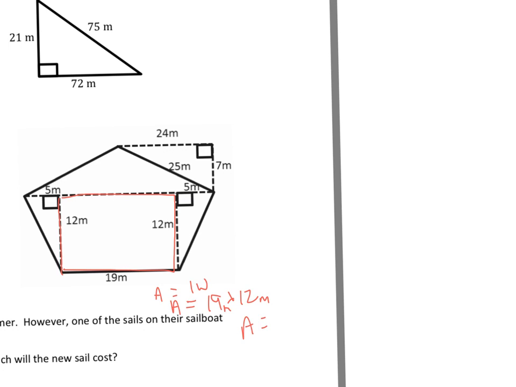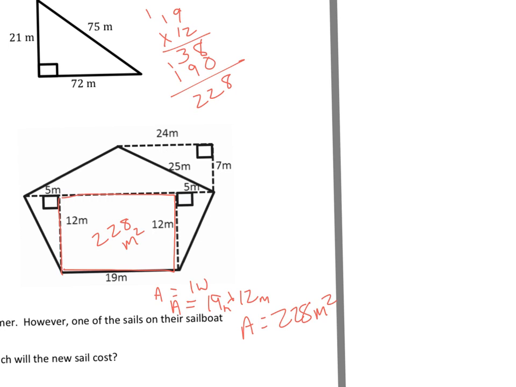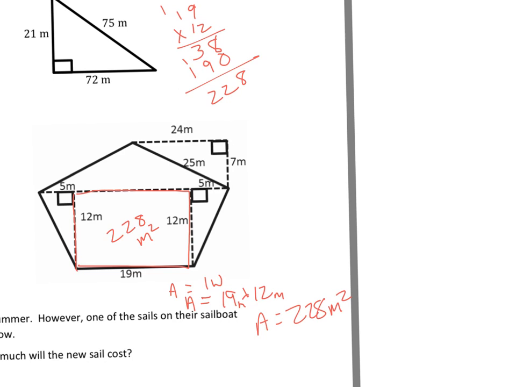And if I do 19 times 12, that's an 8. It's an awful 8. I'm going to end up with 228 meters squared. That's right here. And I always like to label on the inside to show my area as the inside part. And I see that I have 2 triangles that are going to be the exact same. My 5 right here and my 12. And then I have a 5 and a 12. So they're the same measurements.